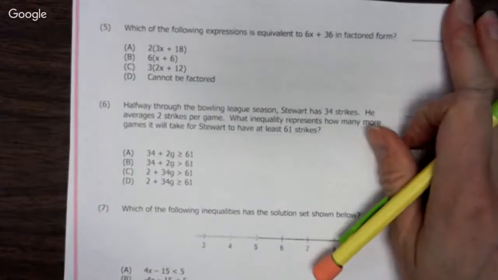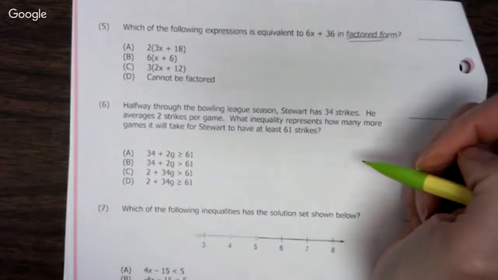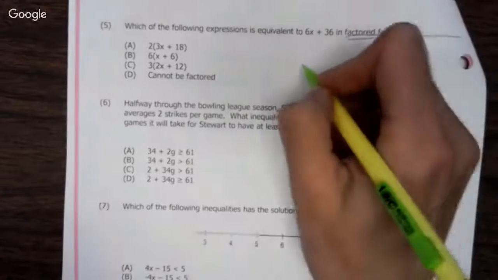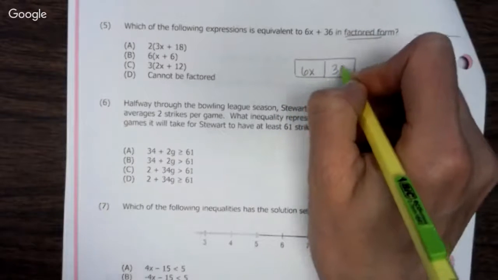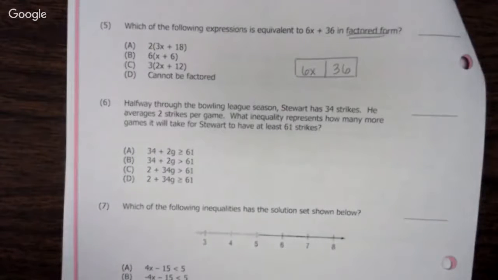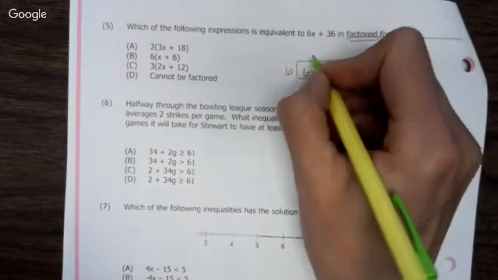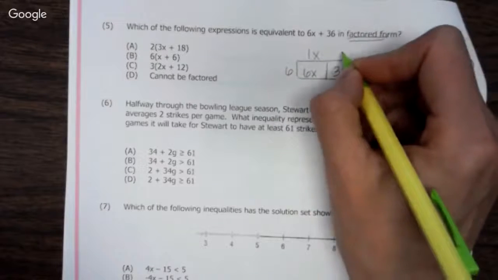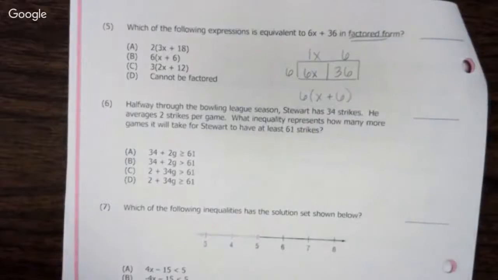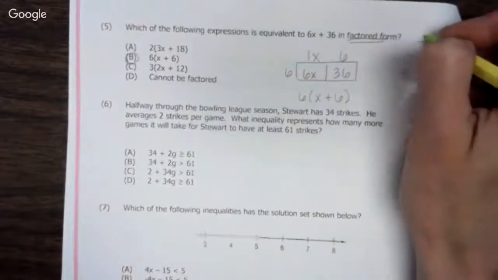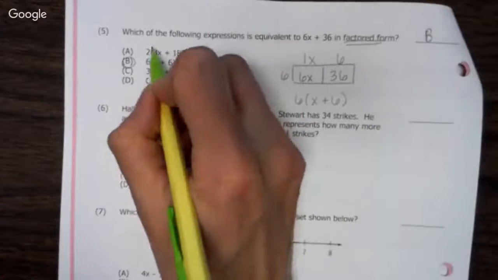Which of the following expressions is equivalent to 6x plus 36 in factored form? So factored form means that you're going to do the boxes. And when we do this, we're going to put 6x and 36 inside the box. Now, you have to find the greatest common factor between 6 and 36, which is 6. That goes in 1x times, and this goes in 6, which means my answer is 6 times x plus 6, choice B. Now, one good way of checking this is to actually distribute.